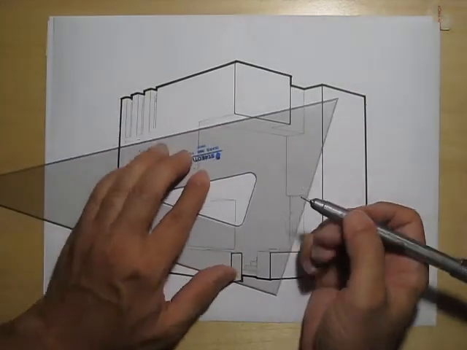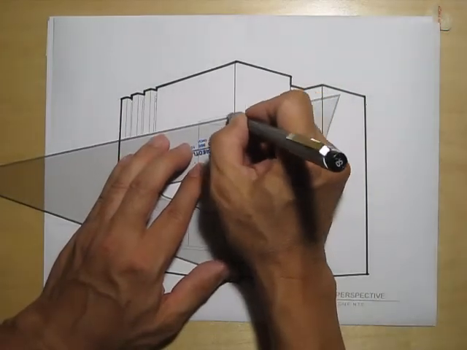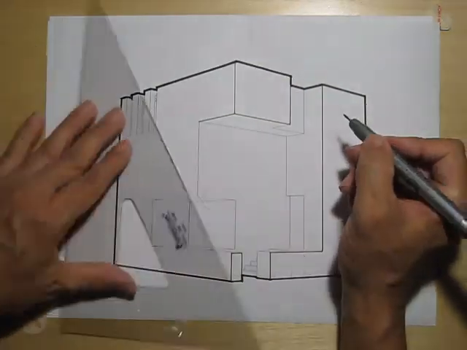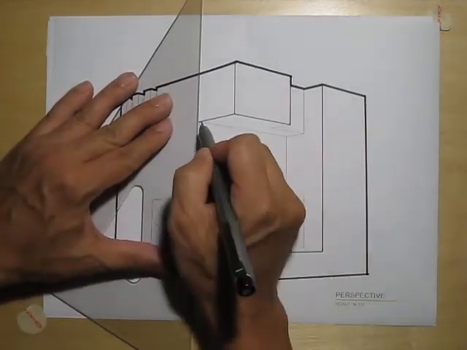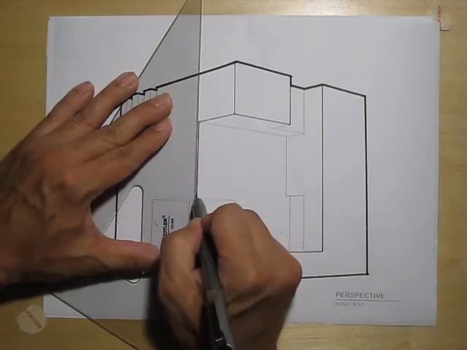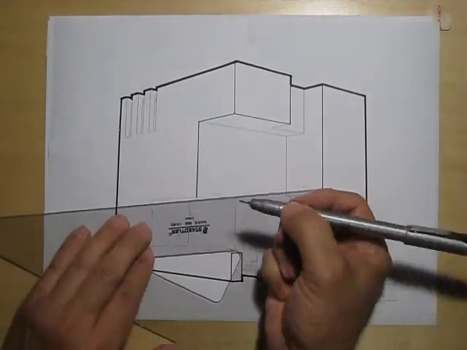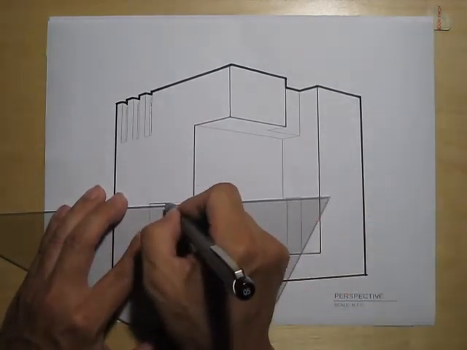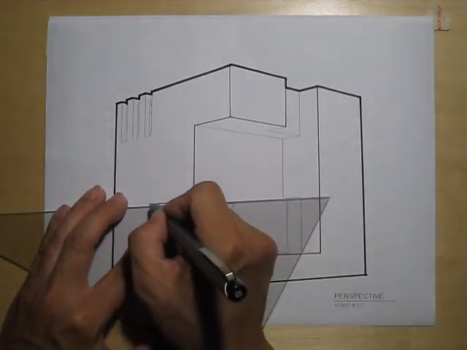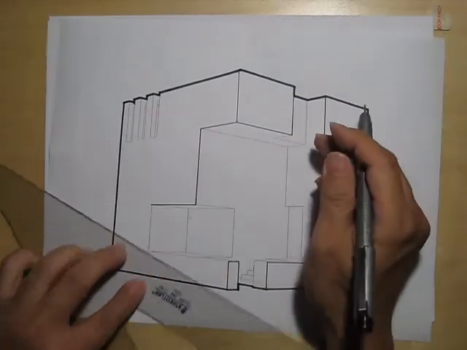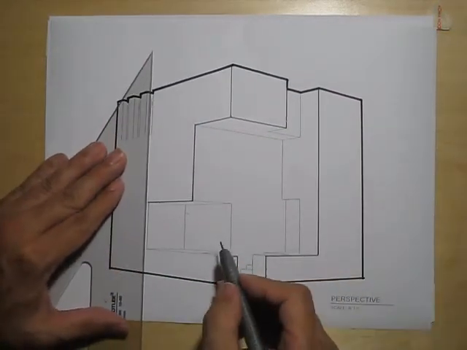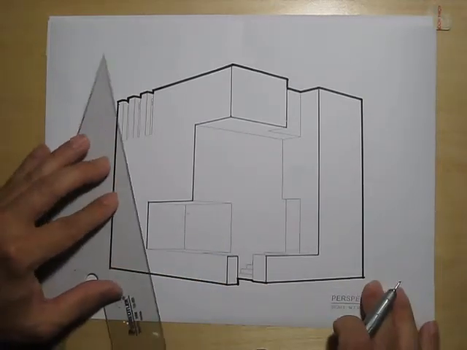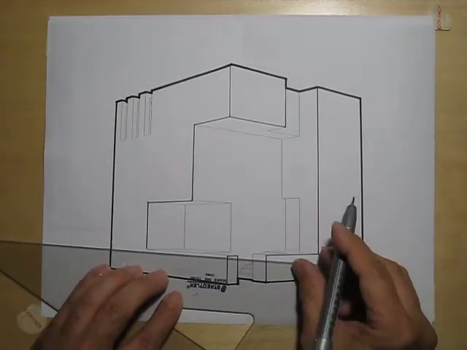If I go ahead and do the interior surface, or the face of the object, like so.